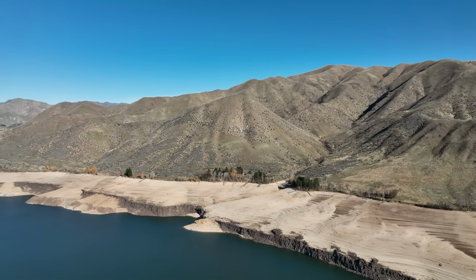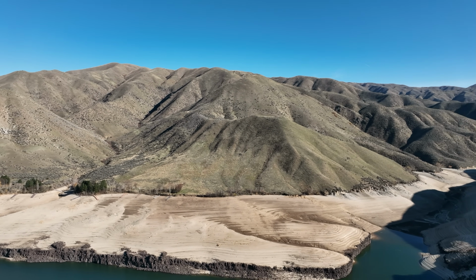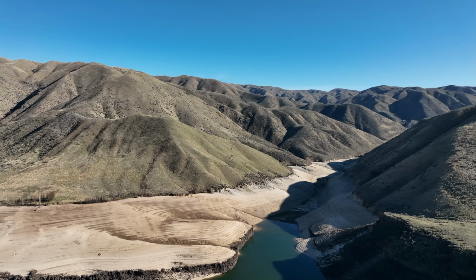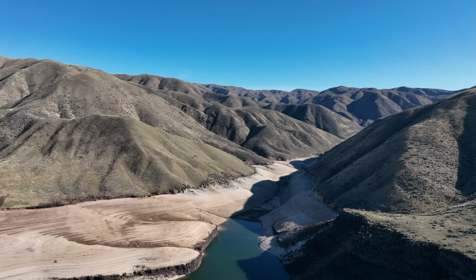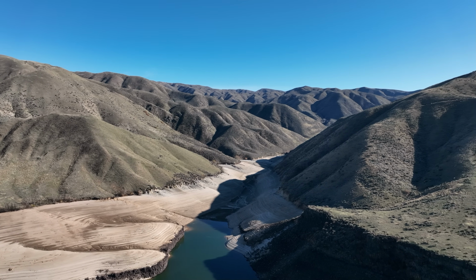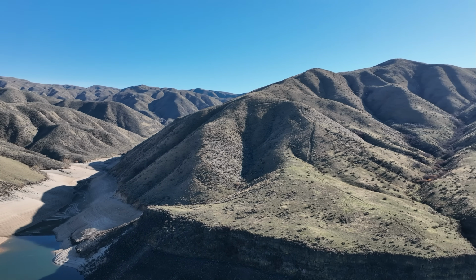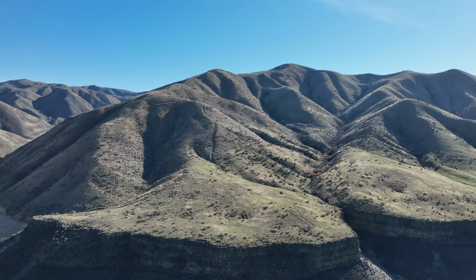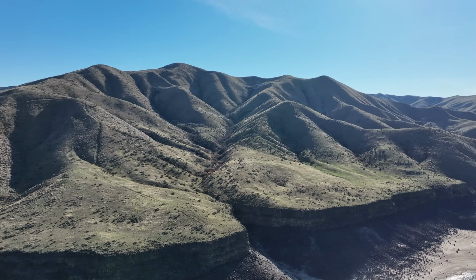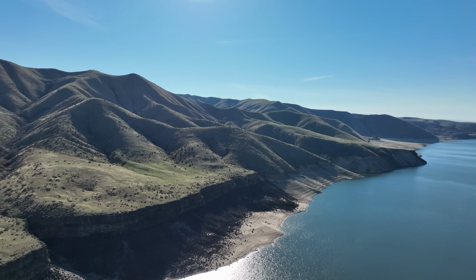So I'm going to look up the other way here, the other way up the reservoir. And yeah, that's pretty dry there, isn't it? Not much going on there. Okay. Let's yaw around, and it's time to start heading back this way. Here we come.